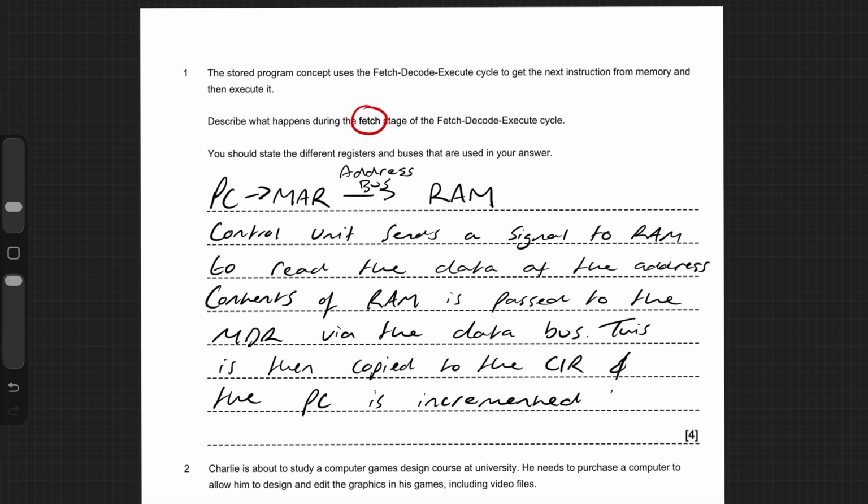We can also mention as well what the PC needs to do at the end of the cycle, which is just increment by 1 to point to the address of the next instruction. It can also jump as well, but we can assume that it's just going to increment by 1 unless it's obviously told to jump, which would happen in the execute stage.